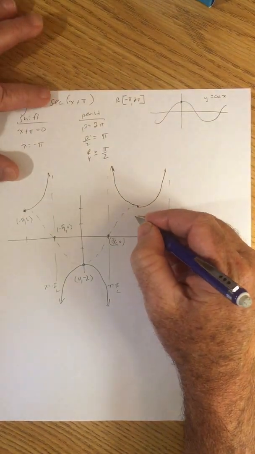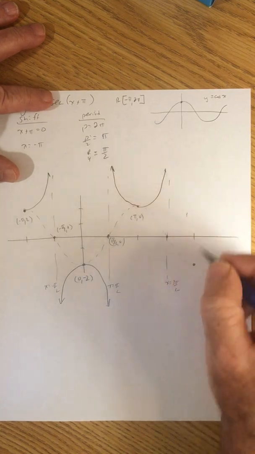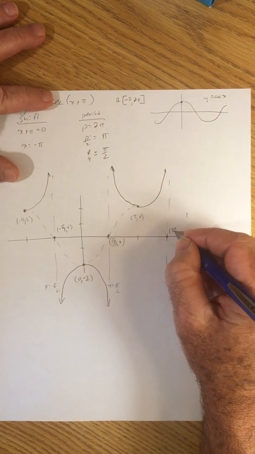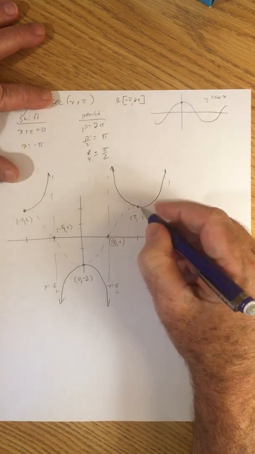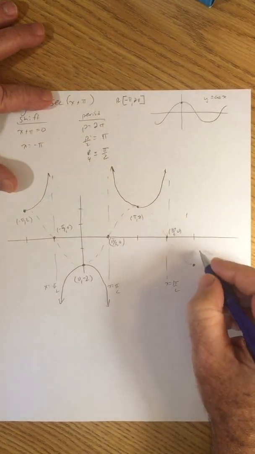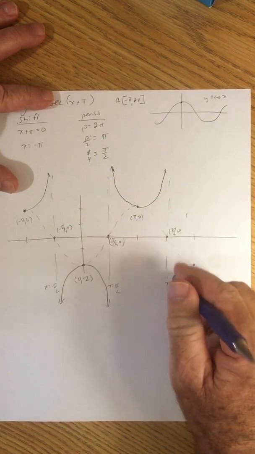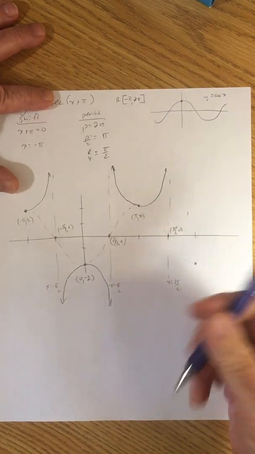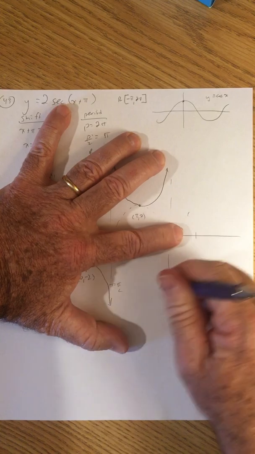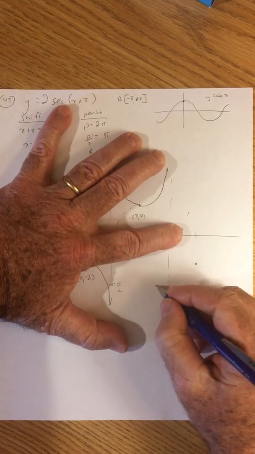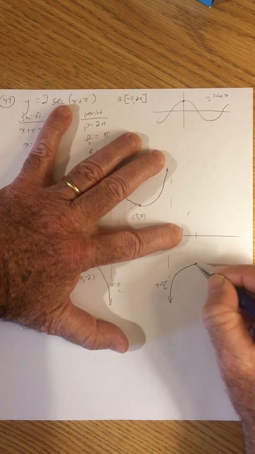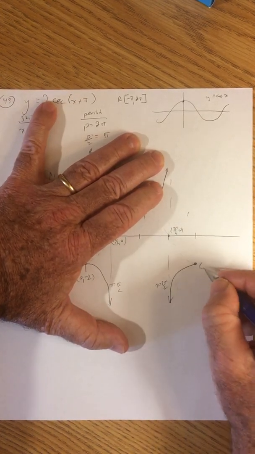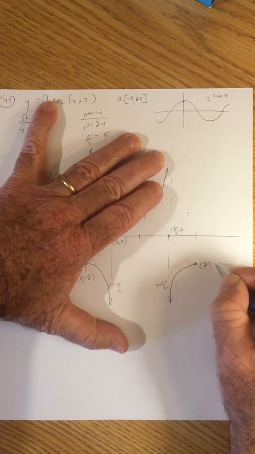This point is pi, 0. This point is 3 pi over 2. That's not pi, 0, that is pi over 2. Take that back. And this one's going down, so it's going to be in the way of my graph. Let me move this. Okay, and that point is 2 pi, negative 2.